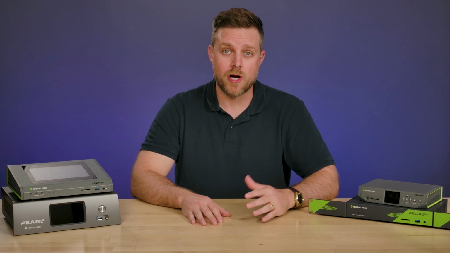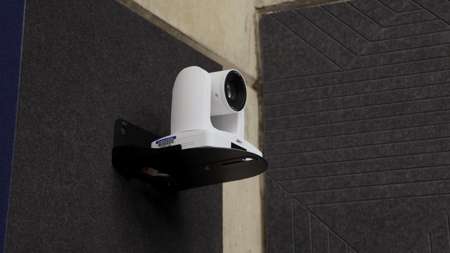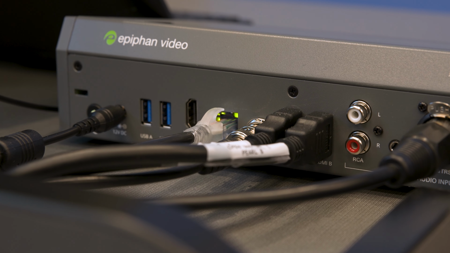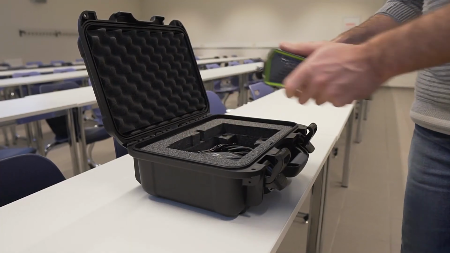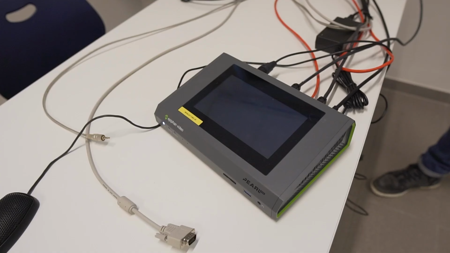Imagine for a moment you're deploying video capture across a campus. Just create a preset for your typical room configuration, including inputs, recording settings, and network configurations. Then apply the preset to each device upon installation to get up and running quickly.